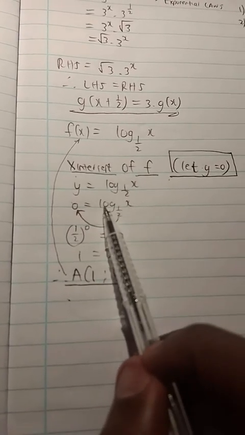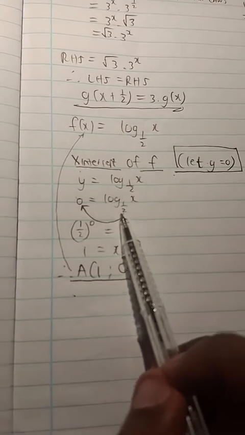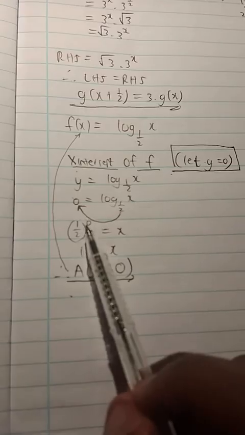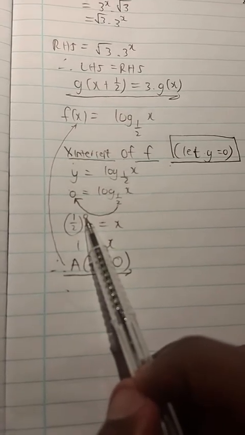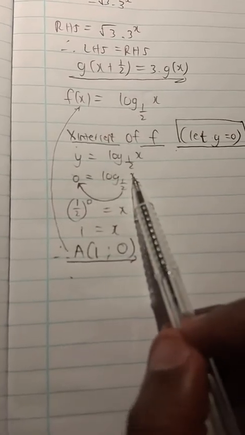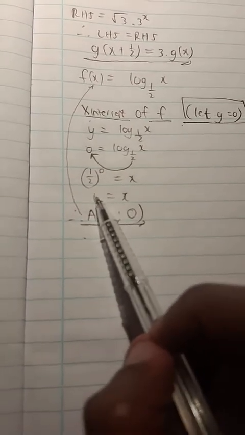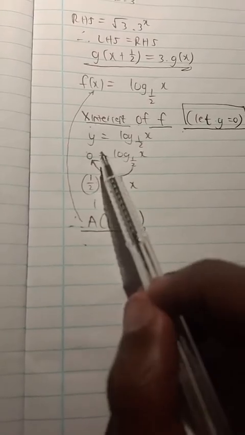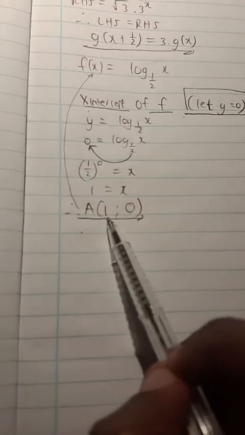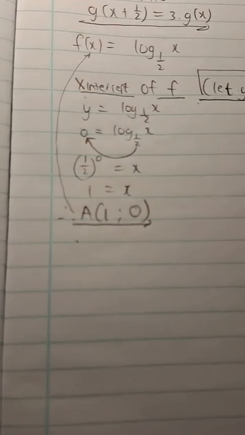How do we solve for x with log? We take the base of log and kick the 0, and then that 0 becomes an exponent, so half to the power 0 is 1. X becomes the subject, log disappears, so x is equal to half to the power 0. Half to the power 0 is 1, so x is equal to 1. That means when y is equal to 0, x is equal to 1. That is the coordinates of A, 1 and 0.